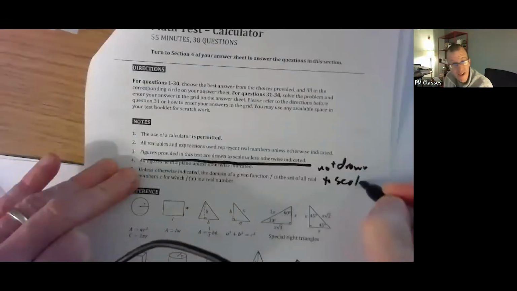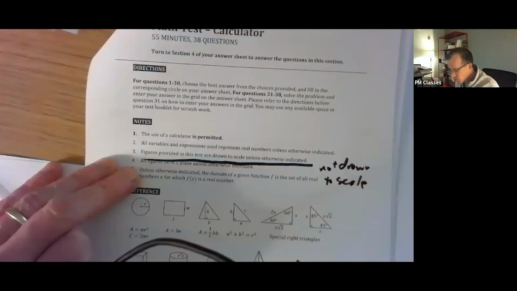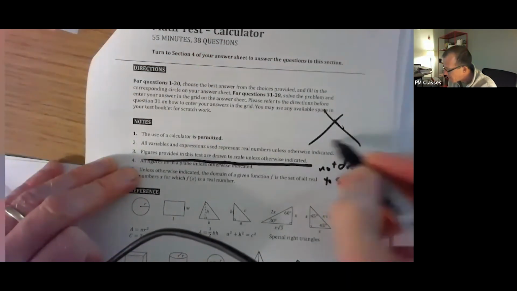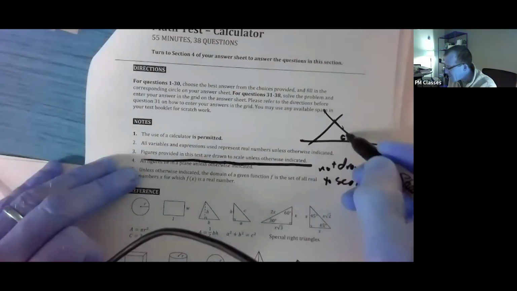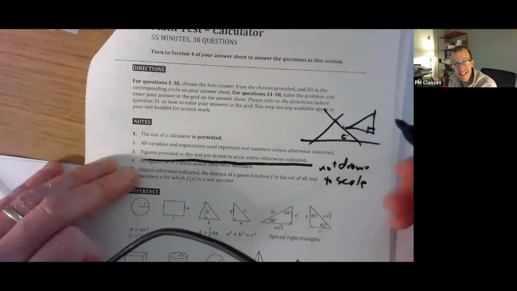Try to redraw it to scale, because if it's not drawn to scale, the test makers have made it as wildly inaccurate as possible. So the problem I did before with a triangle, the way it was originally drawn, C was like that when we did that math and found that C had to be 90 degrees. So if it's not to scale, don't trust it at all, okay?